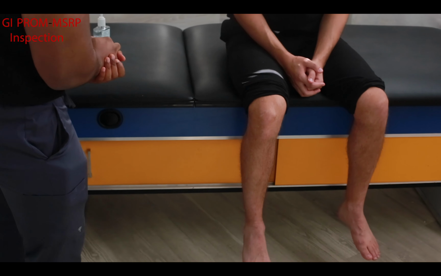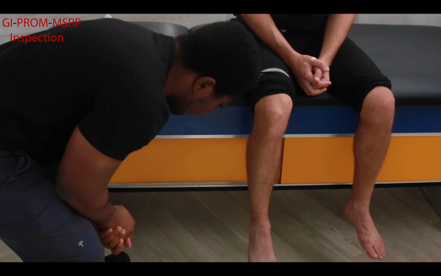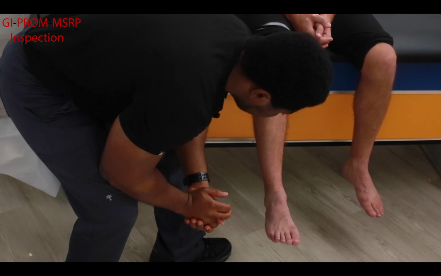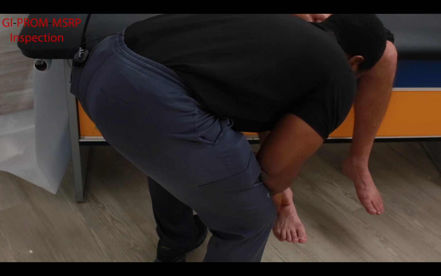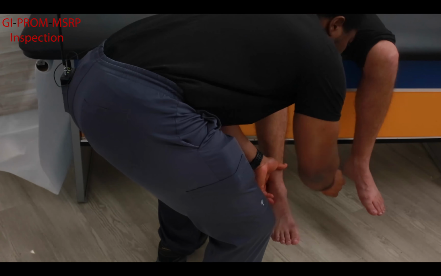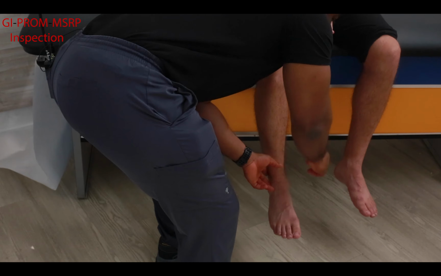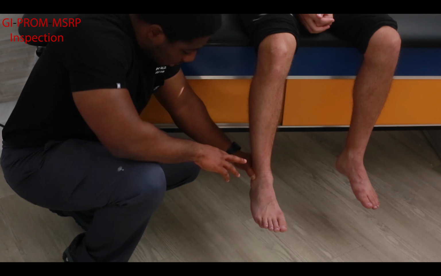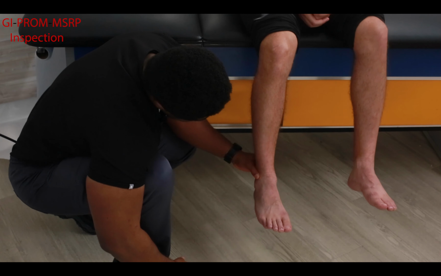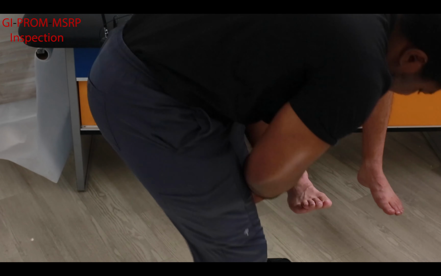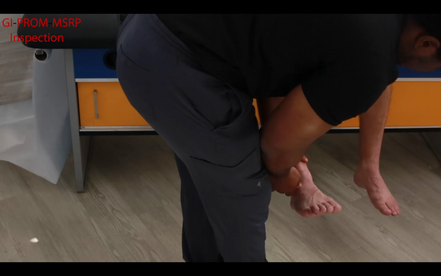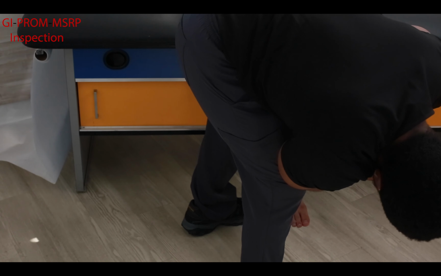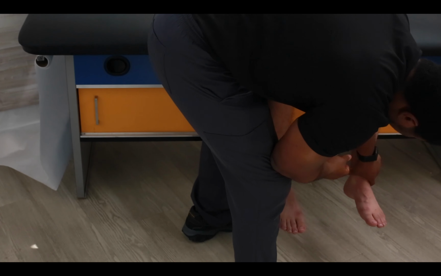I don't see any swellings, any redness, any visible lesions anywhere. Okay. And I'm going to compare it with the other ankle. I'm going to do the same. I'm going to look at the dorsum of the foot. I'm going to look at the plantar aspect of the foot. Again, no lesions, no redness, no swellings.